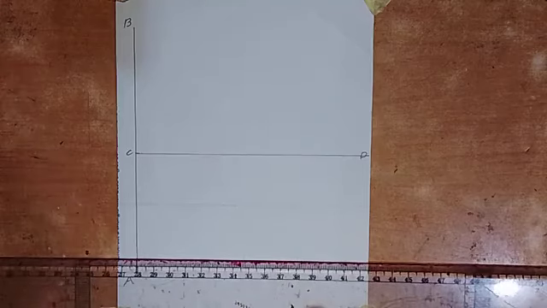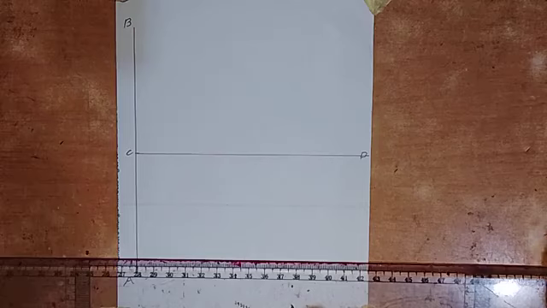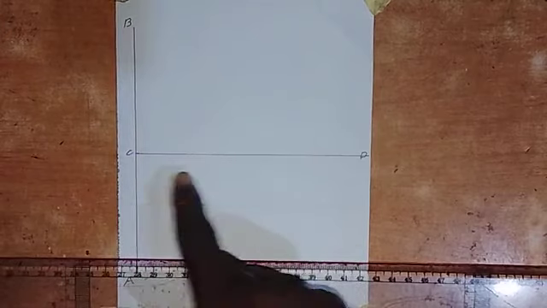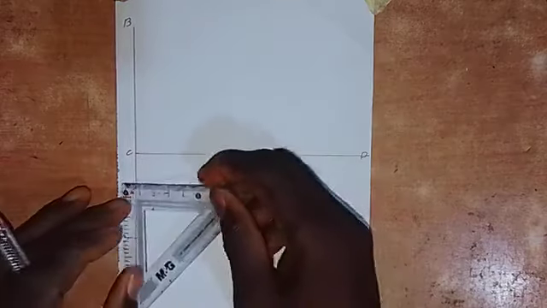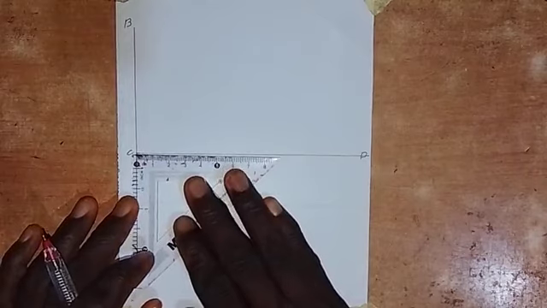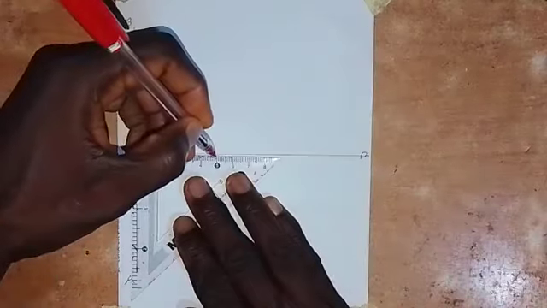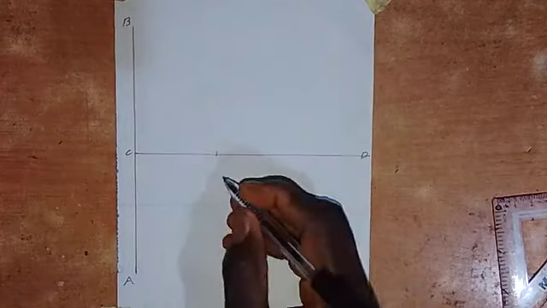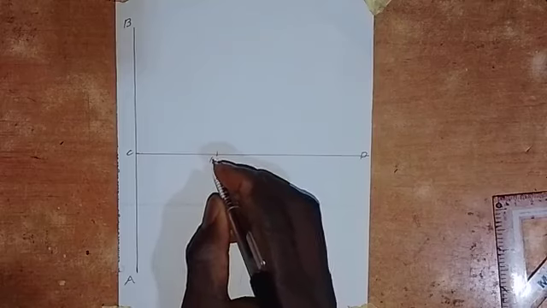The next thing that I'm going to do is that we need to position the focus of the parabola, as we are told in the question that the focus is 50 millimeters from directrix. So this is directrix. So we need to fix the focus on this line CD. So from point C, we take a measurement of 50 millimeters. So here is 50 millimeters. So this point here is point F. So that is the focus.